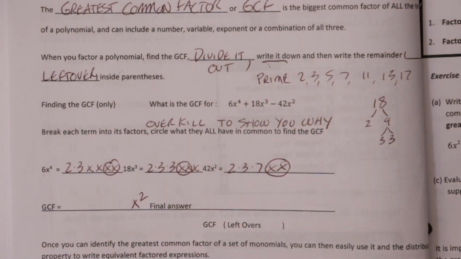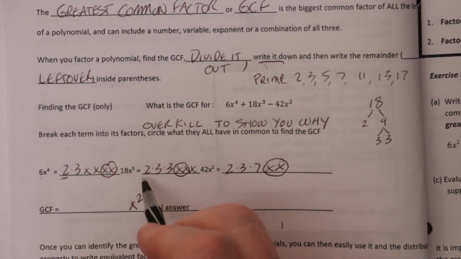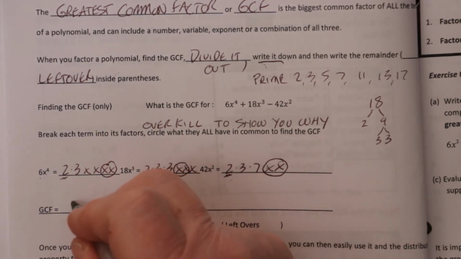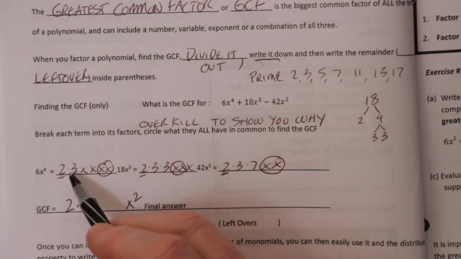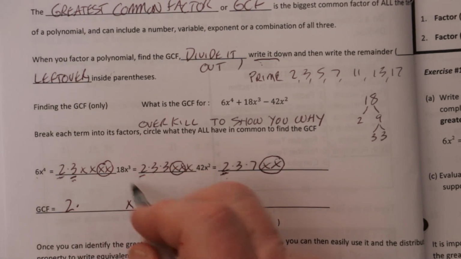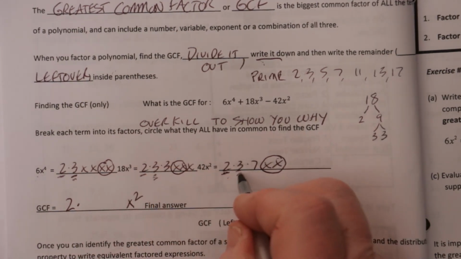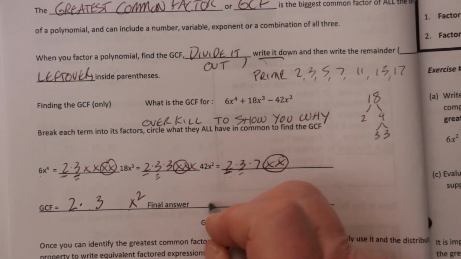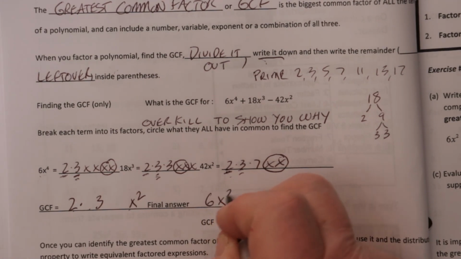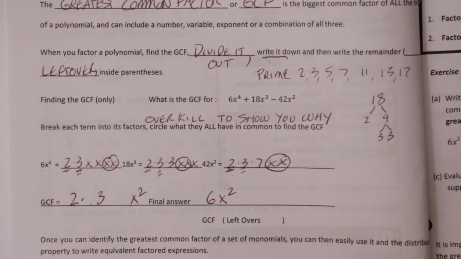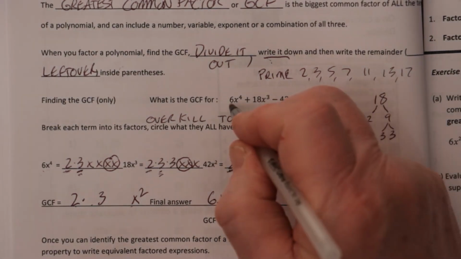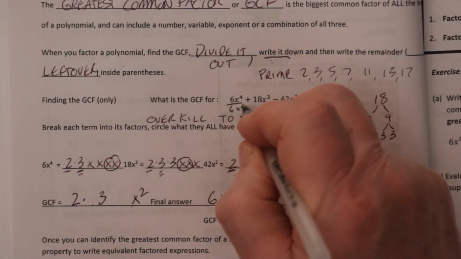Then I'm looking at my numbers, and I have a 2, and I have a 2, and I have a 2. I'm going to write it down, 2 times, and they all have a 3, a 3, and a 3. So my GCF is 2 times 3x squared. So I'm going to have 6x squared. All right, and then I take that 6x squared, and I go back up here, and I divide each term by 6x squared.